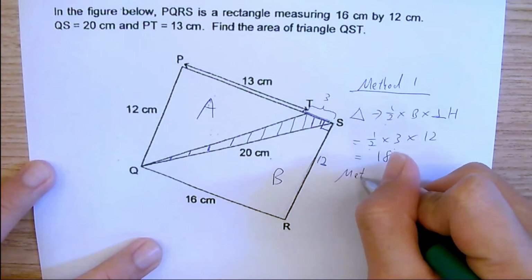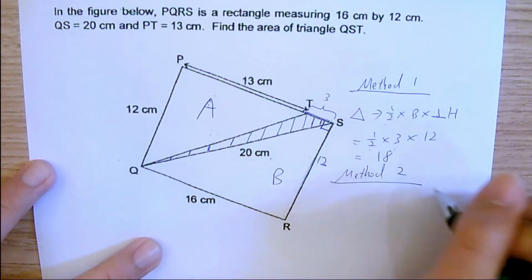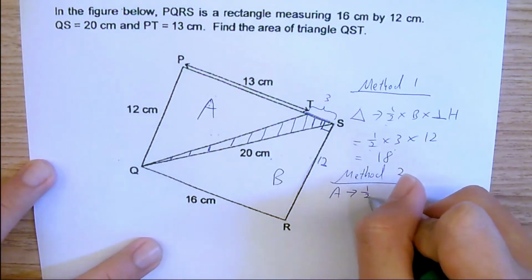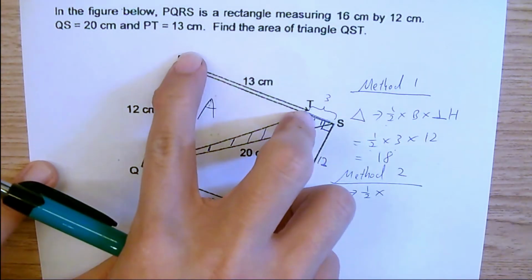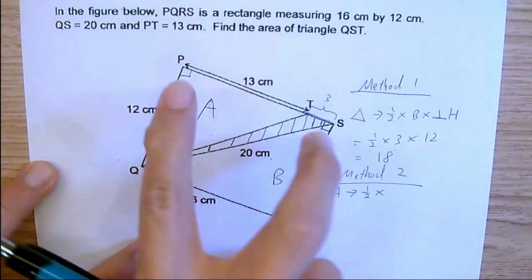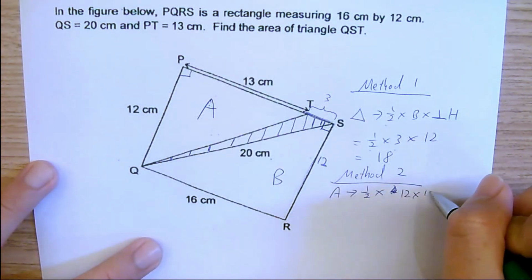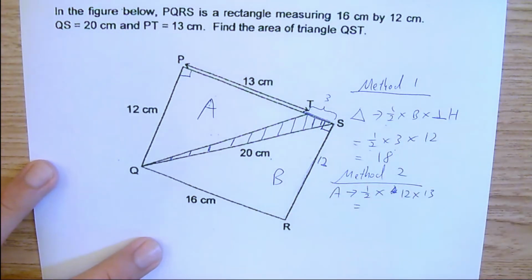For method 2, it's a little bit more tedious, but I'm going to teach you anyway. I'm going to find A right now. A, again, is half times base times perpendicular height. What's the base? 13. What's the perpendicular height? 12. Because it's perpendicular, so it's half times 13 times 12. I'm just too lazy to use my mental calculation right now because it's like 7 AM. Alright, 12 times 13 times half will give me 78.